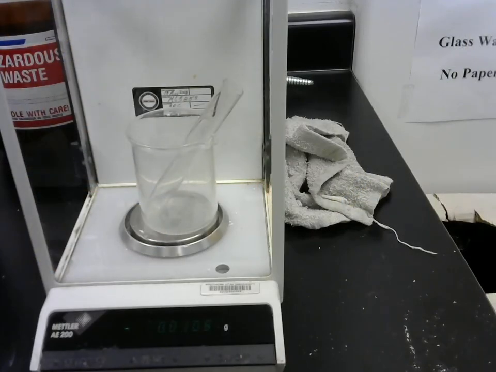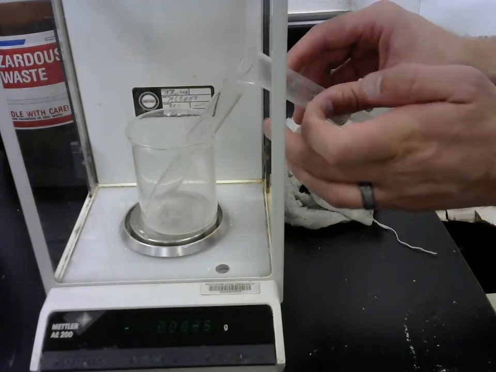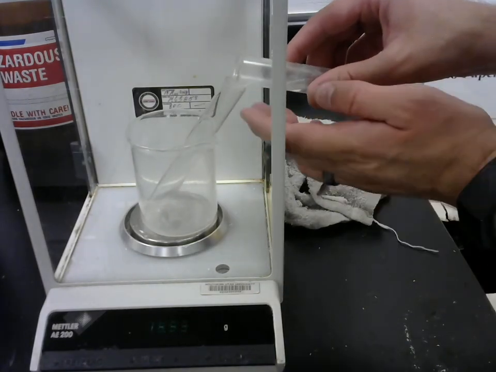Okay, here we have a new clean test tube. It's in a beaker just to support its weight, and we're going to measure about 15 milliliters of cyclohexane, but we need to know the actual weight delivered to the test tube. So we're going to tare the beaker together with the test tube of cyclohexane, and now we'll pour that 15 milliliters in.